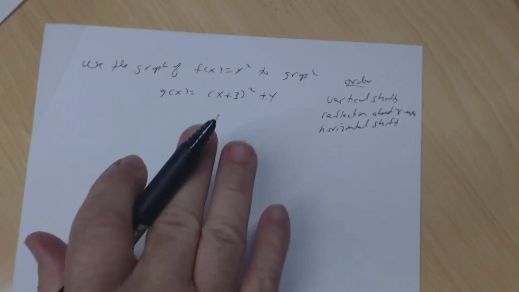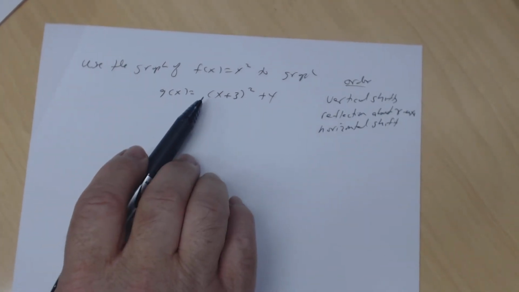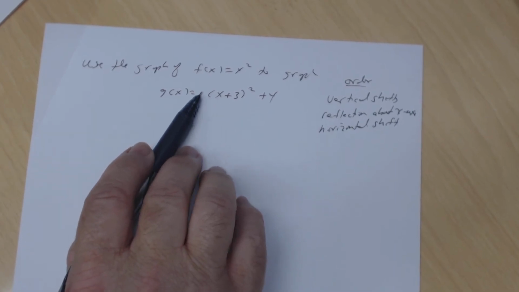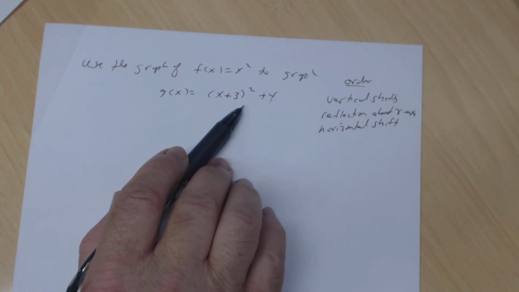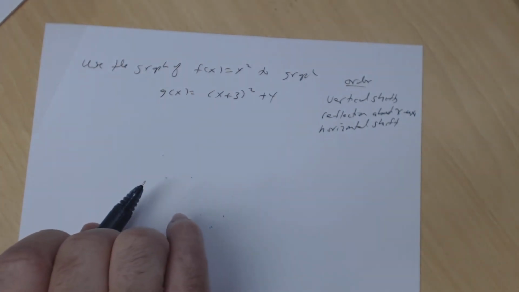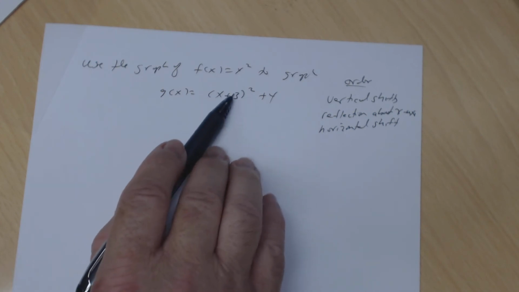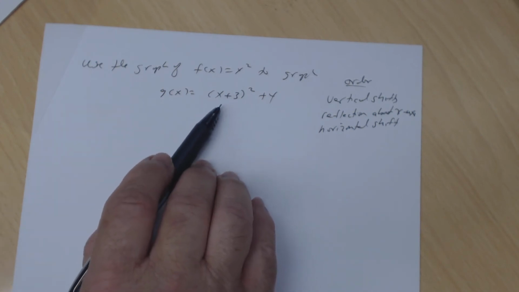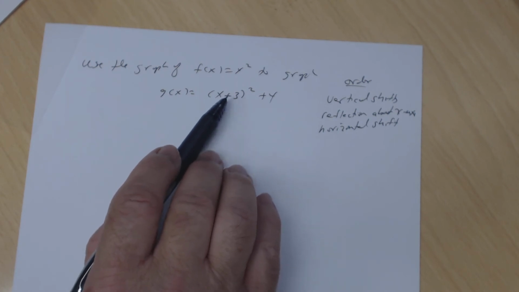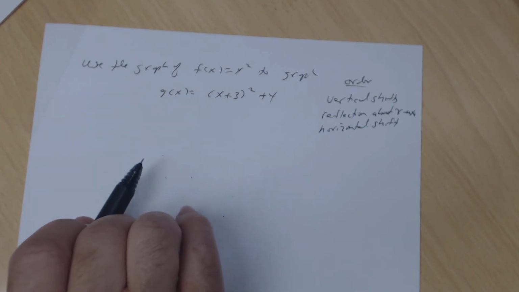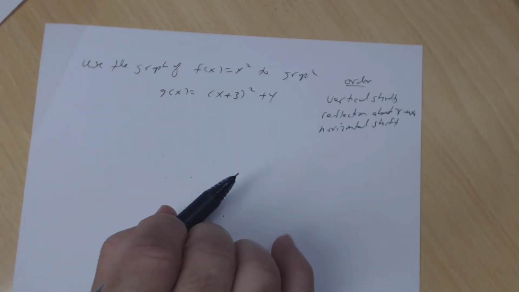All right, now notice the question. Is there going to be a reflection about the x-axis here? The answer is no, because there's no negative in front. So all you're going to have is a vertical shift and a horizontal shift. Now remember, the horizontal shift is the one that's counterintuitive. If you see that plus 3, you're not going to move it to the right 3. You're going to move it to the left 3. But that's going to be the last thing you do.